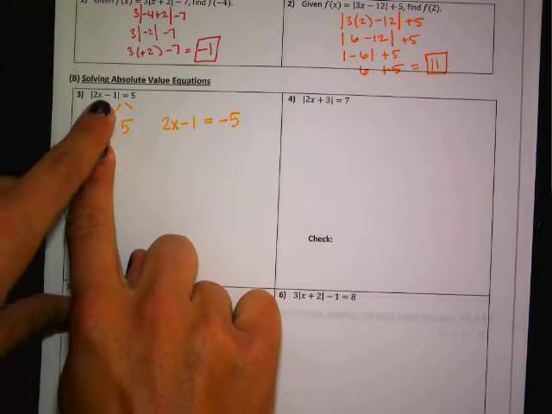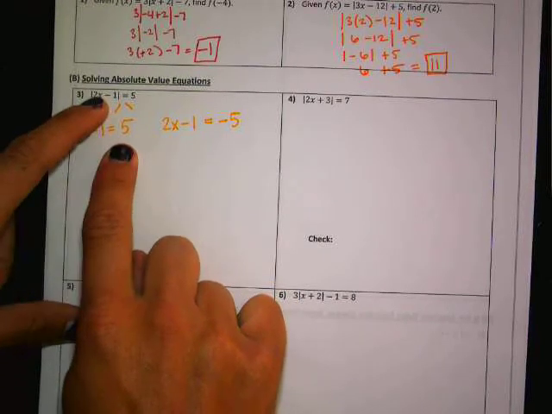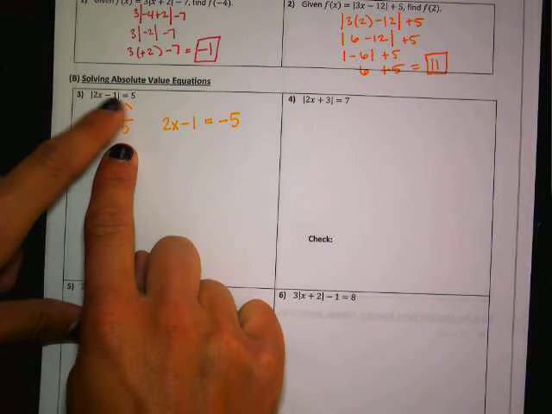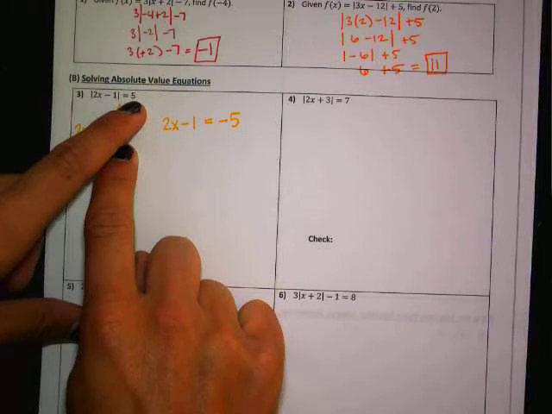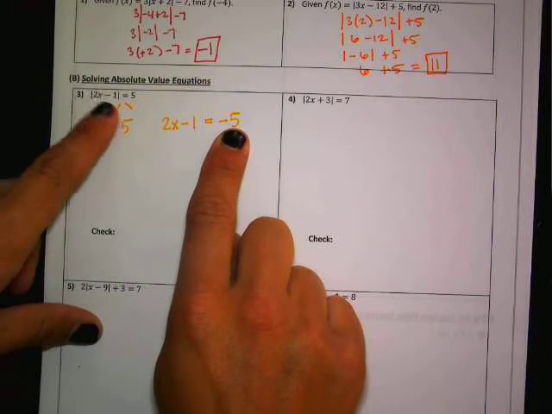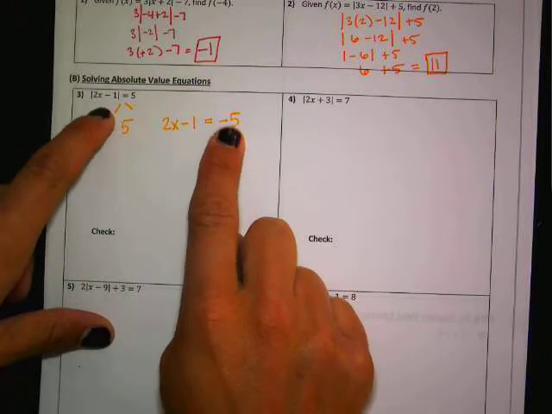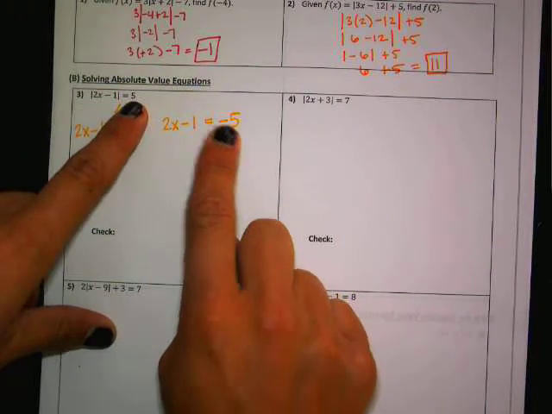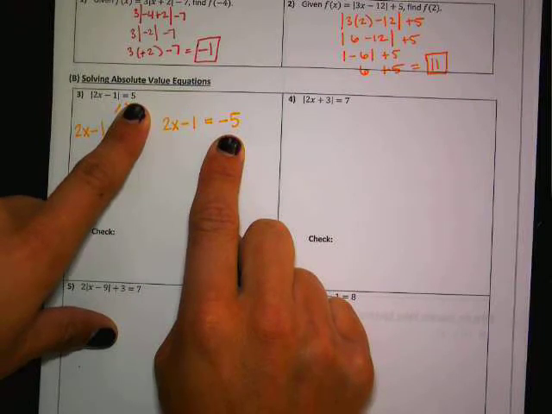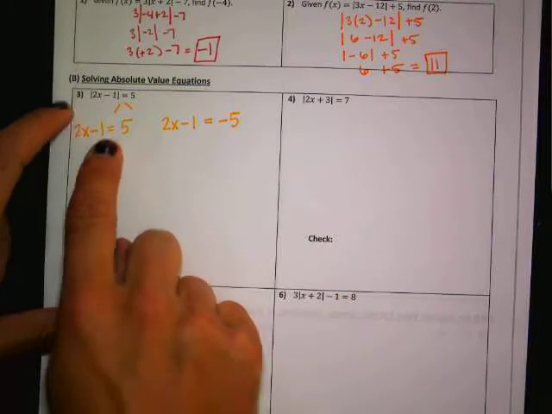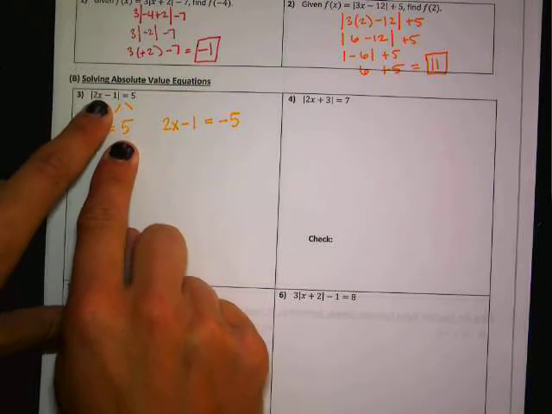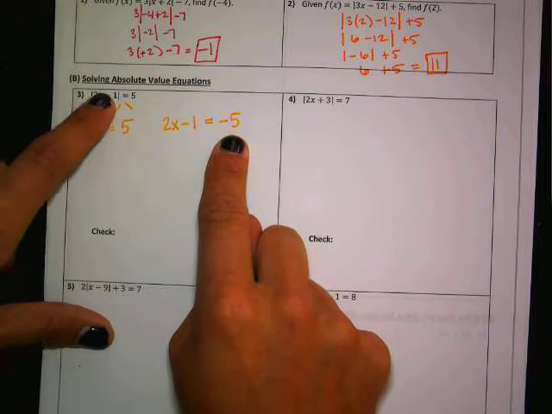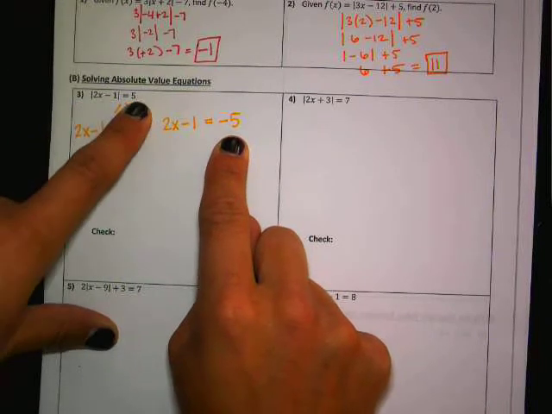The absolute value of 2x minus 1. If the inside here equals 5, what is the absolute value of 5? 5. So it works for the equation. Well, if 2x minus 1 equaled negative 5, what is the absolute value of negative 5? 5. So this will also work for that equation. Does that make sense? If 2x minus 1 equaled 5, the absolute value of 5 would still be 5. If 2x minus 1 equaled negative 5, the absolute value of negative 5 would still be 5.